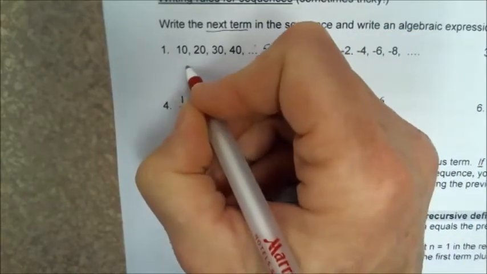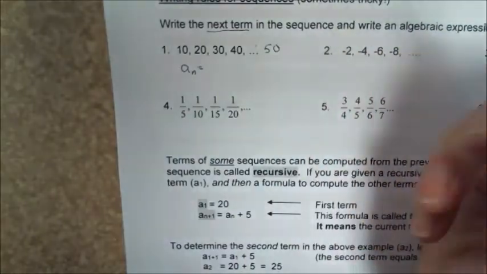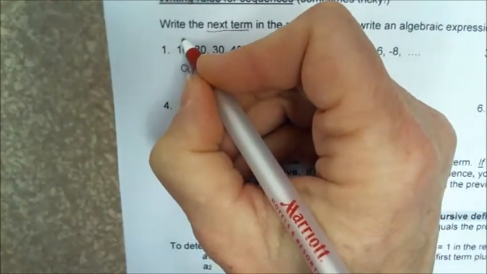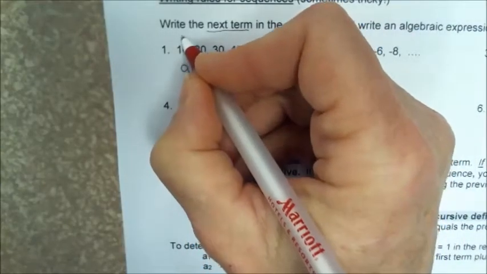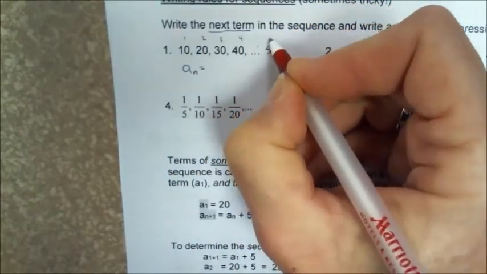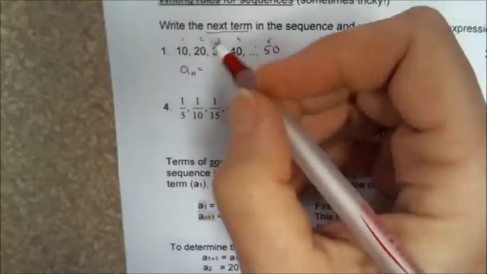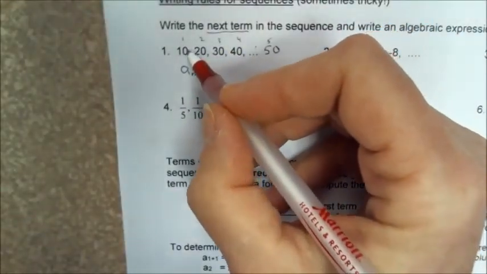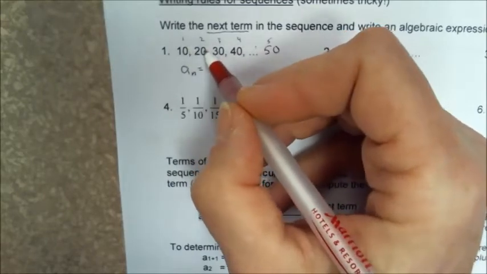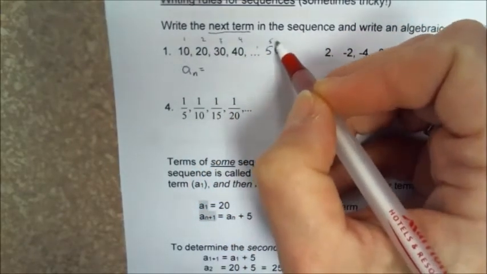What would the explicit formula be? How do you get the nth term? Well, this is how I do it. I put the term number above each term. So here's the first term, here's the second term, here's the third term, here's the fourth term, here's the fifth term. And after I get the term numbers, I ask myself, how do I get a 10 out of a 1? How do I get a 20 out of a 2, a 30 out of a 3, a 40 out of a 4, and a 50 out of a 5?